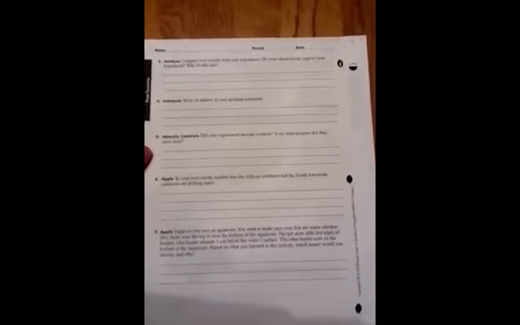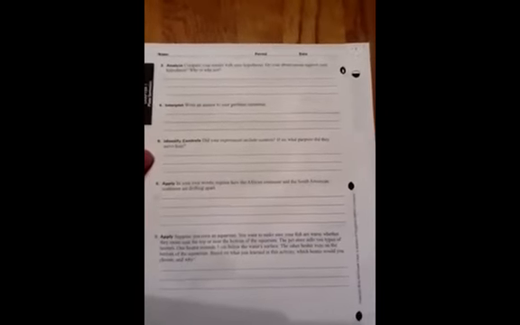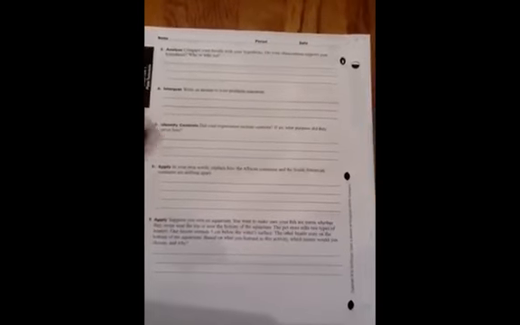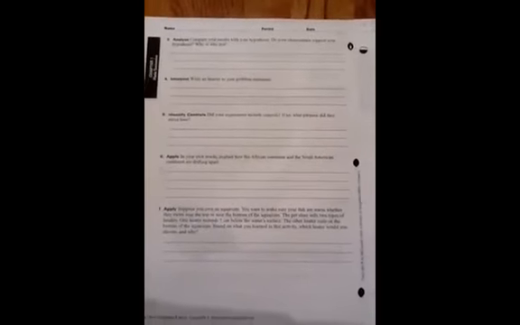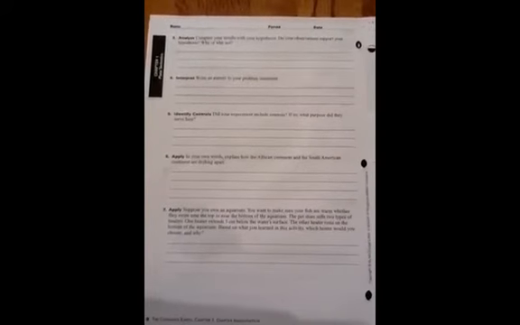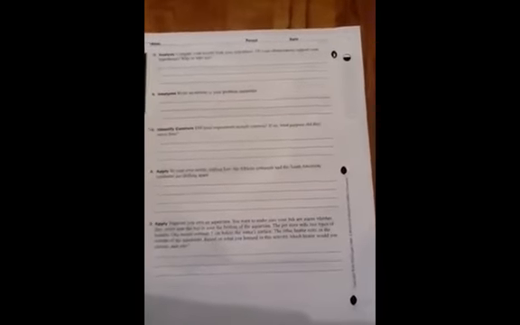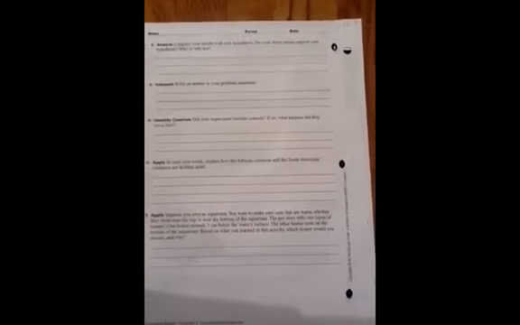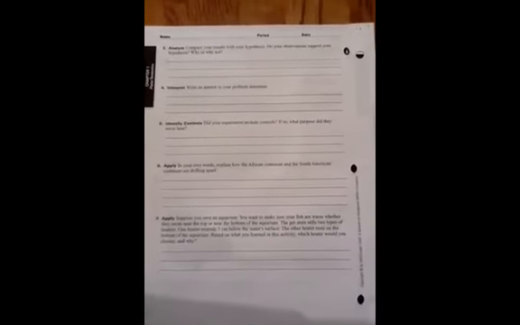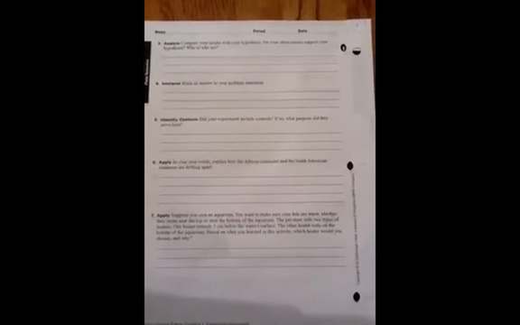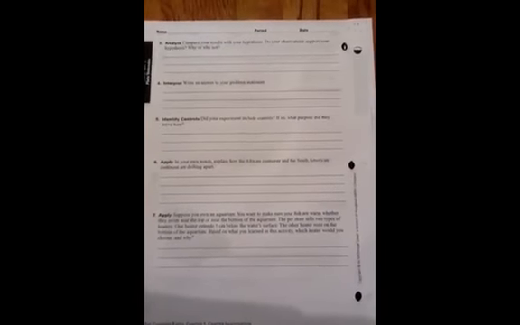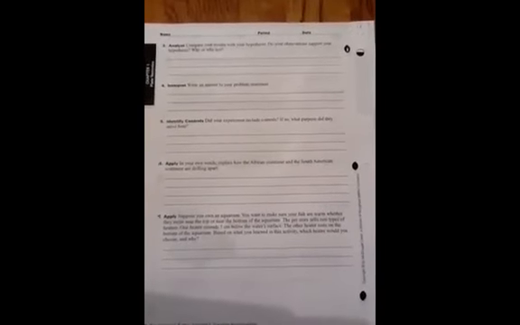I want to touch on 5 here. It says identify controls. Did your experiment include controls? If so, what purpose did they serve here? All experiments have controls. Controls are things that never change. They are the same throughout all parts, or I'll say maybe trials, of an experiment. Okay? In other words, they provide consistency. So what were some of our controls? Okay? Once this is complete, this is probably something that you're going to want Mr. A and I to check. There's a few questions in here we really want to touch on. Okay? Good luck.